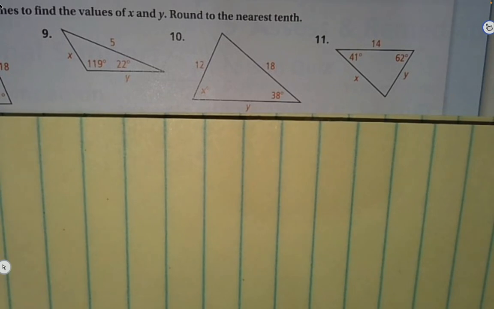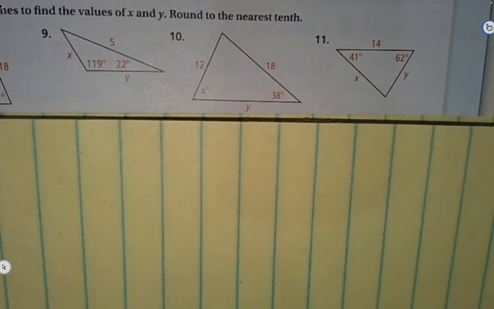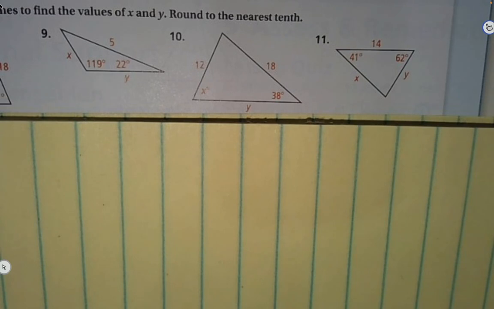That is correct. Oh, good. How do you do it? I'm about to go over the whole thing. I'm just giving everybody a minute. Number 10, you're looking for x. You're looking for the angle. I thought it was opposite over hypotenuse. Okay, this is not a right triangle. You cannot use SOHCAHTOA. It is not a right triangle. Let me go over it.